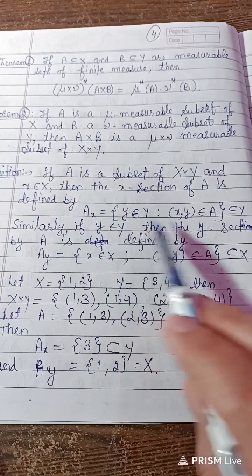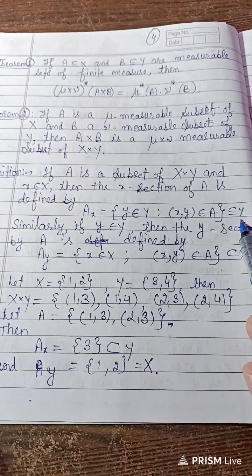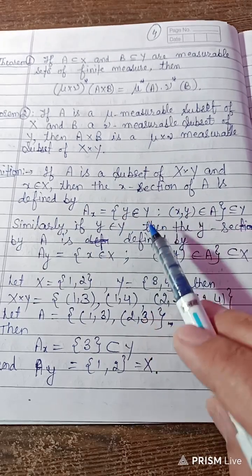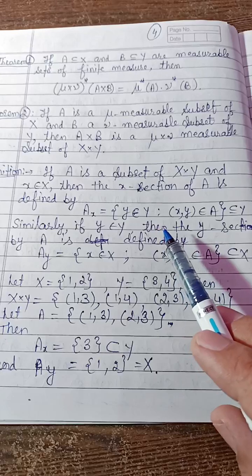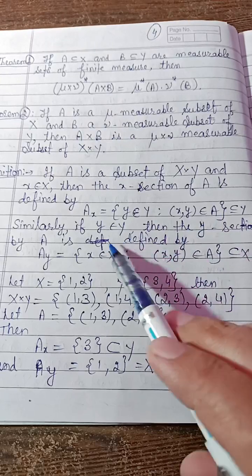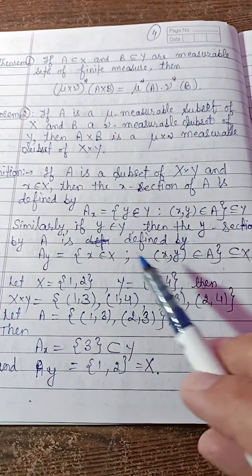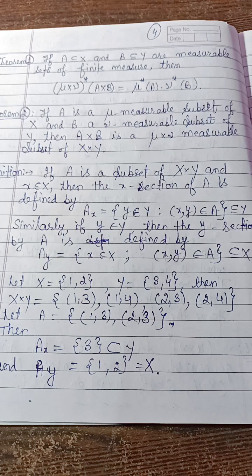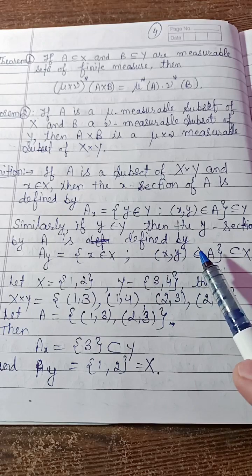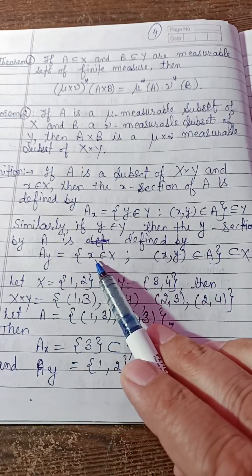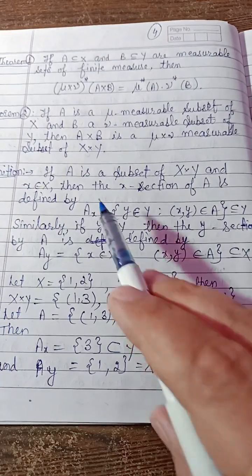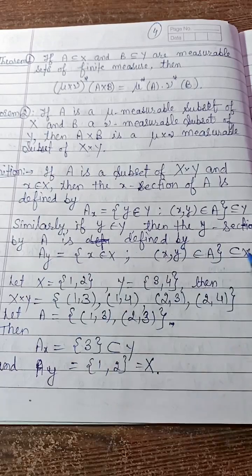And clearly this X section is a subset of Y, because in this we are taking elements of Y. We will take all those elements for which this (x, y) pair belongs to A. Similarly, if y belongs to Y, then the Y section by A is defined by A^y equal to the set of all those x belonging to X for which (x, y) belongs to A. It is a subset of X. So when we are taking A_x, it is a subset of Y. When we are taking A^y, it is a subset of X.